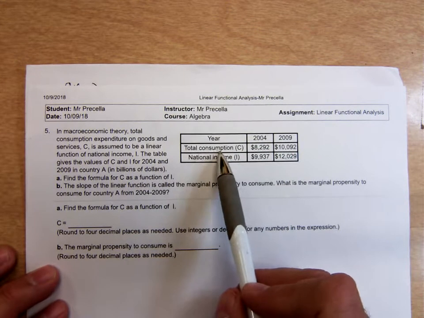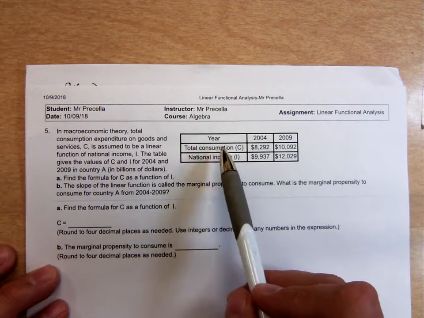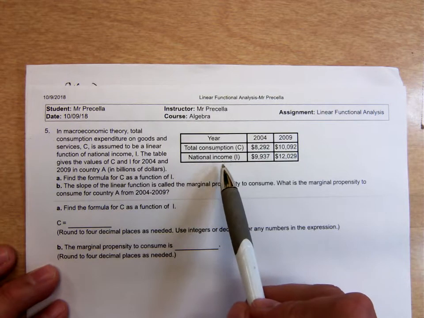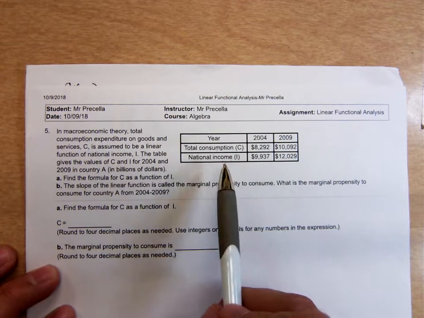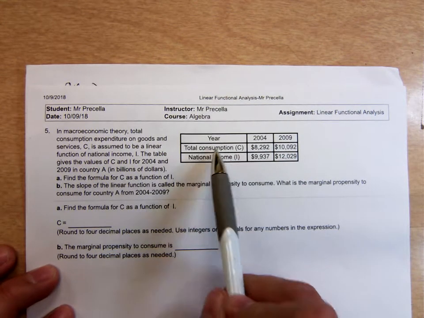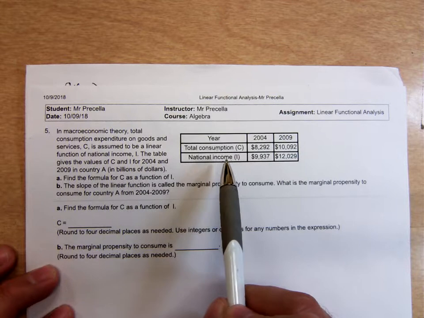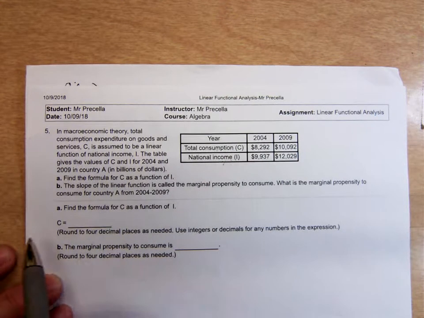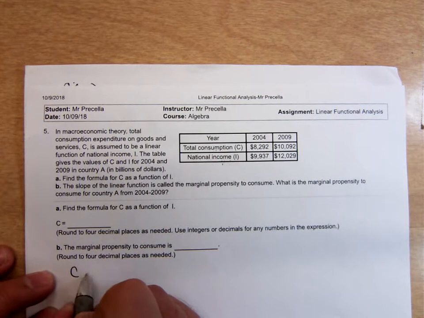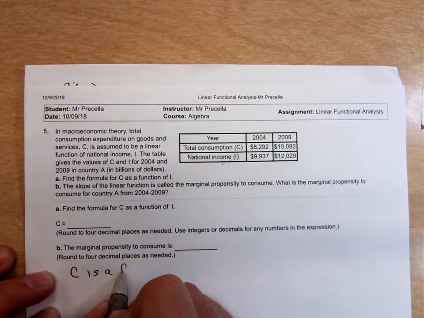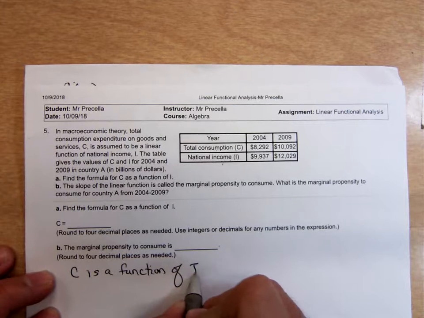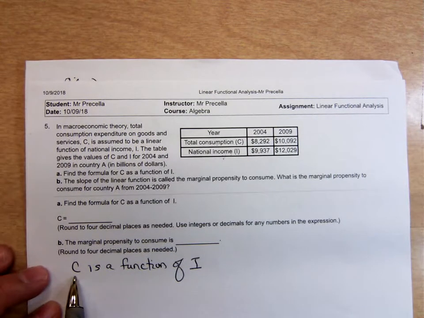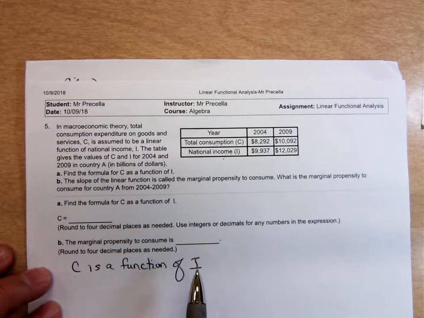If you just go out and blow a whole lot of money, that doesn't mean that your income's going to go up. Okay? The consumption depends on the income. C is a function of I. In other words, consumption depends on income.